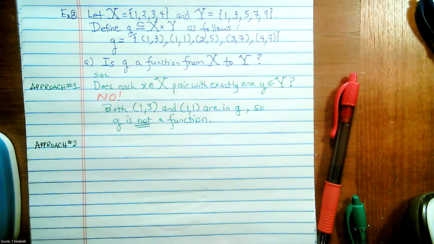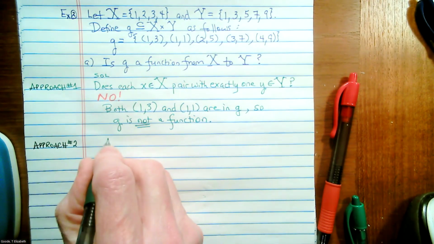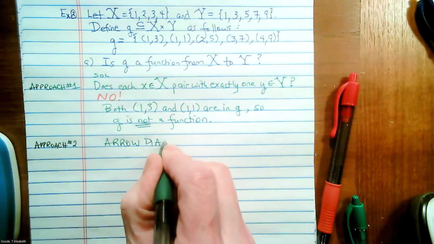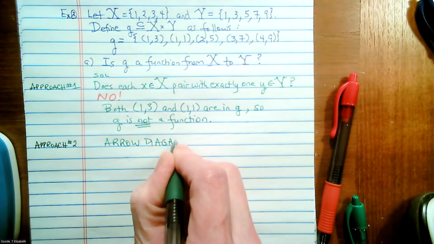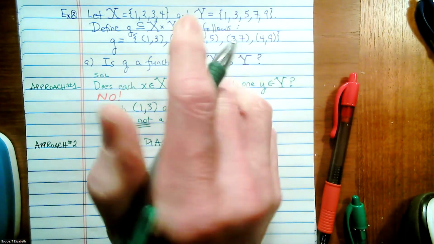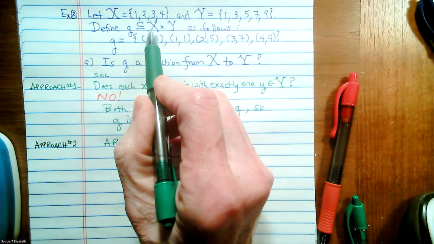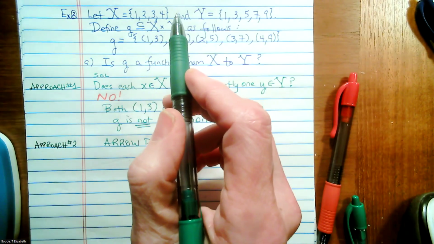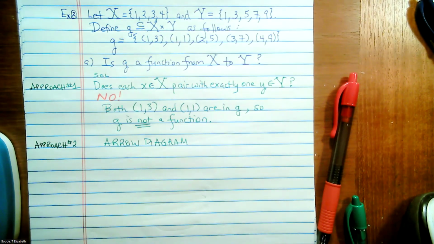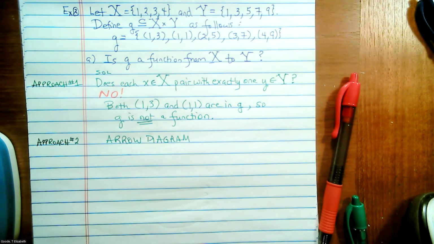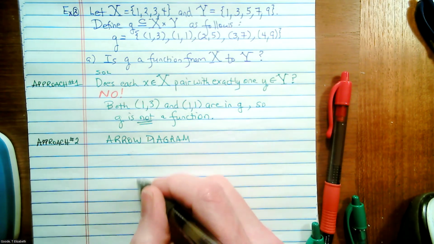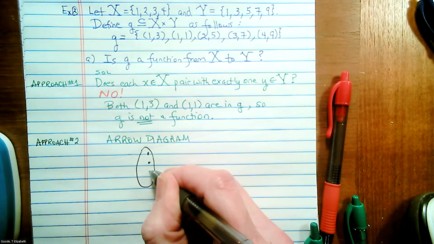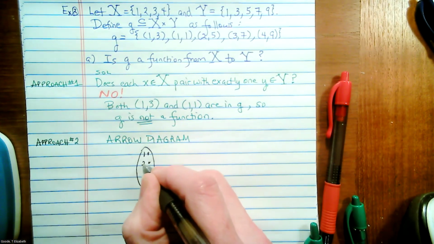is actually technically called a relation from X to Y, and we'll talk more about relations when we get into chapter 8, but a relation from X to Y is simply any subset of X cross Y, including all of X cross Y, which would be pretty far from being a function. But again, if we just take a peek at the arrow diagram, you can see exactly what goes wrong.